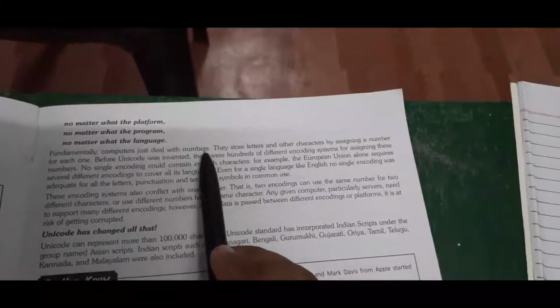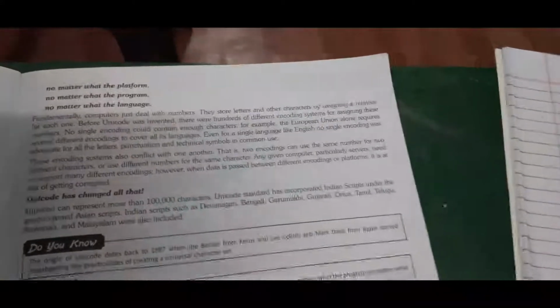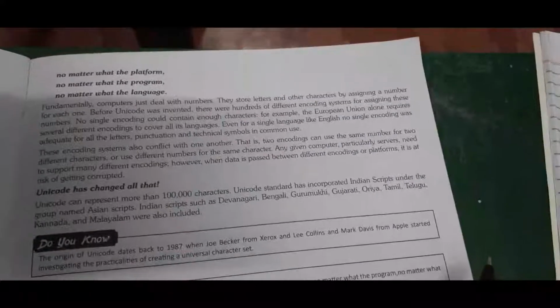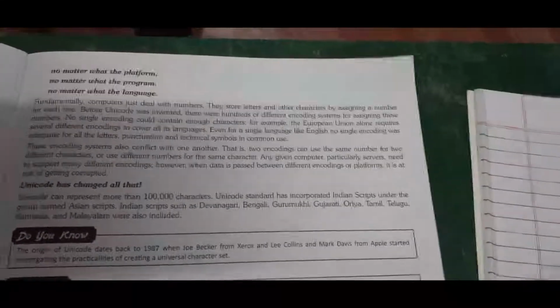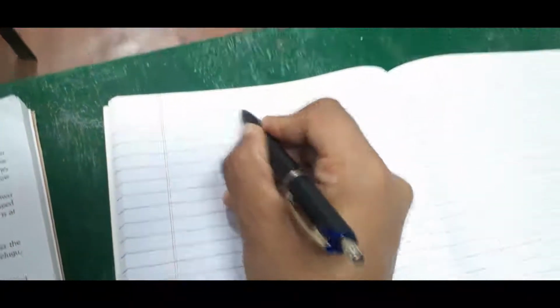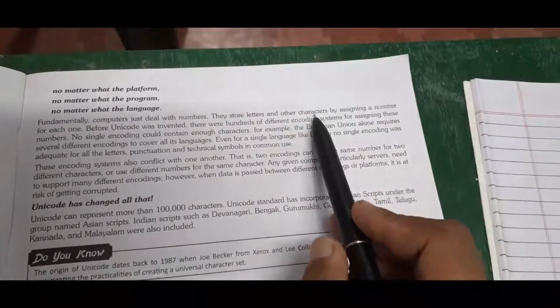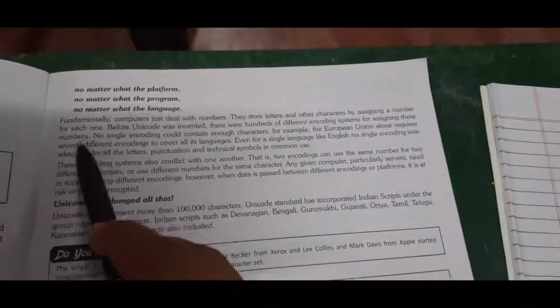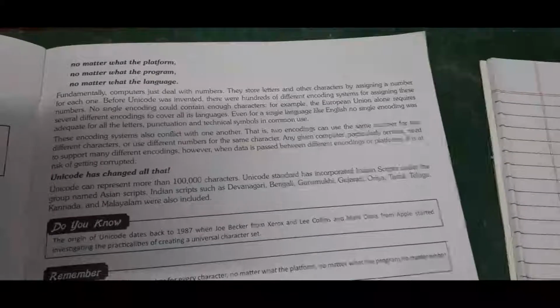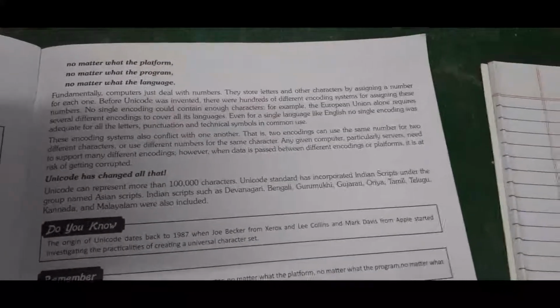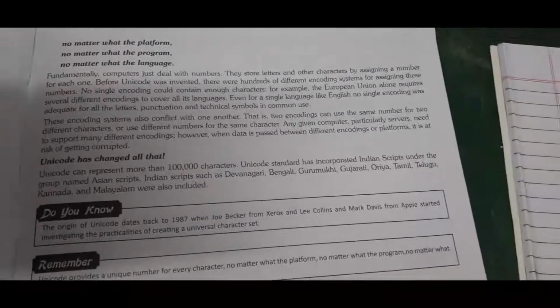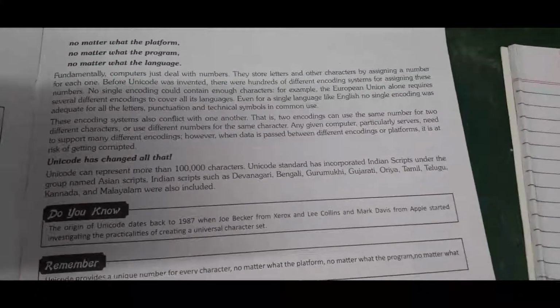Now, fundamentally computers just deal with numbers. As you all know, whenever human language has to be converted into machine language, it is converted into binary code first, which is made up of zeros and ones. These are the numbers with the help of which the language is made for the machines. So fundamentally computers just deal with numbers. They store letters and other characters by assigning a number to each one. That means the programming language has to deal with different sorts of characters and letters, and these are handled using different numbers as Unicode.